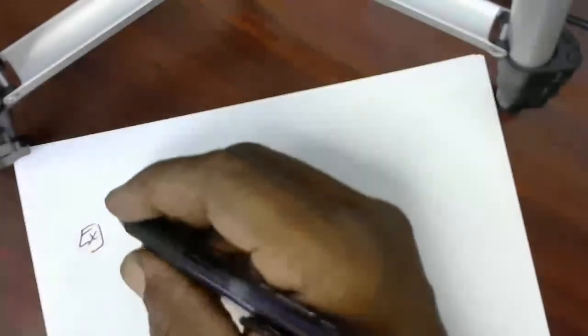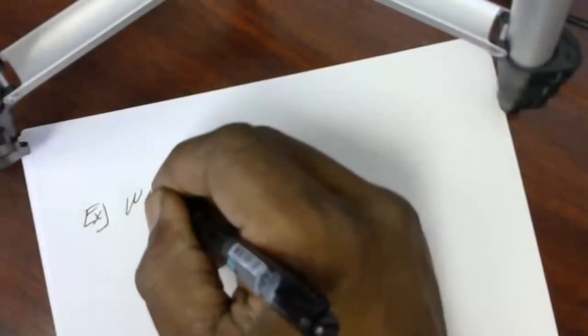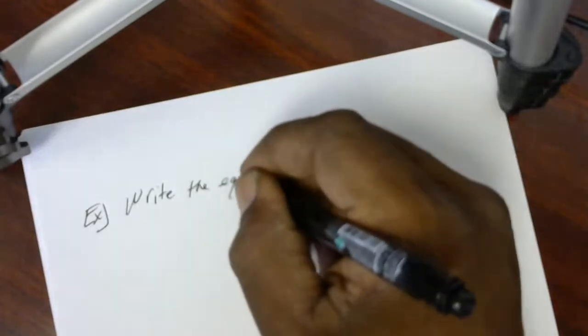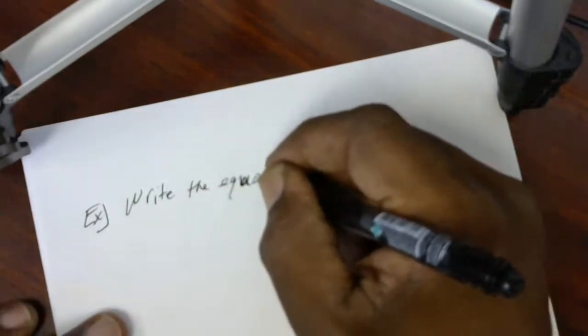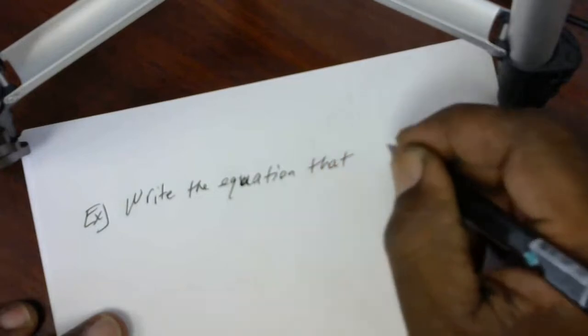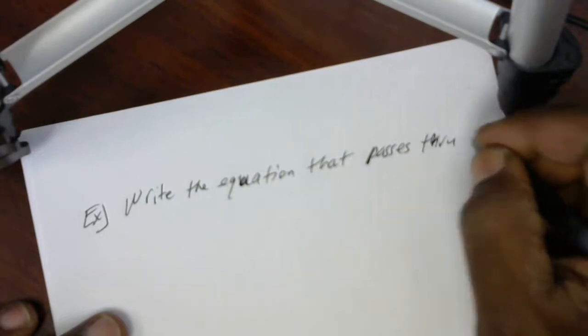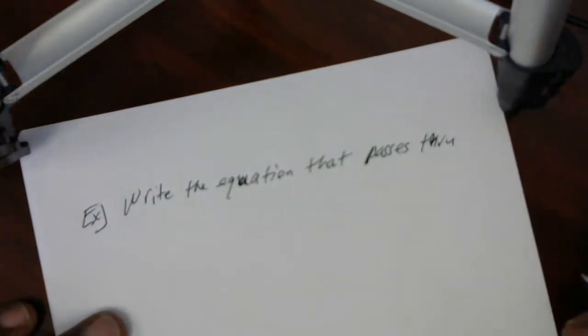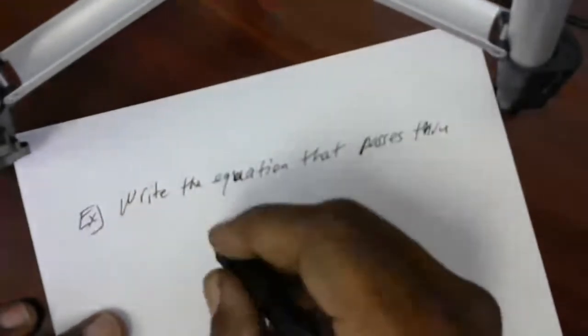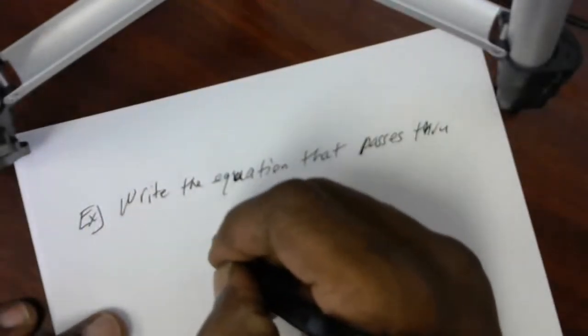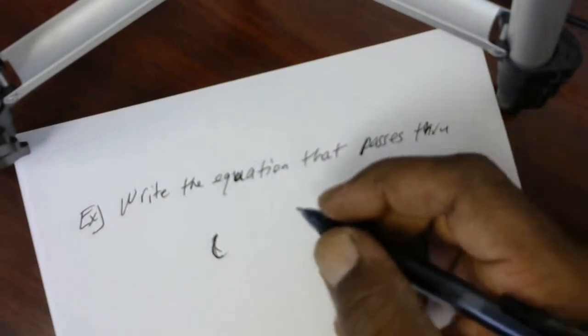All right, so let's look at another example. So here we're asked to write the equation that passes through, and I am making this up, so I need to be kind of careful.